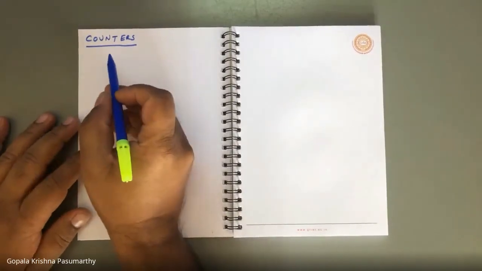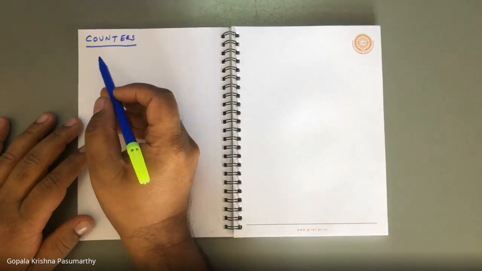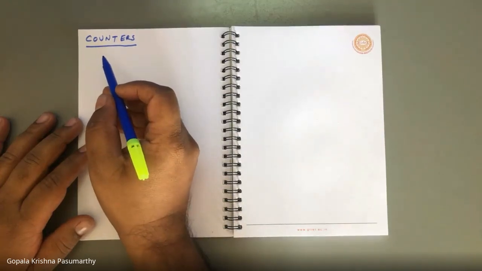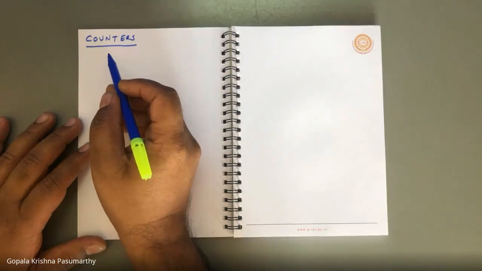Today, the most important topic of this unit is 4 counters. We will study only 4 counters from this chapter. At least 2 counters will appear in your examinations. Very straight questions will come into your question paper.